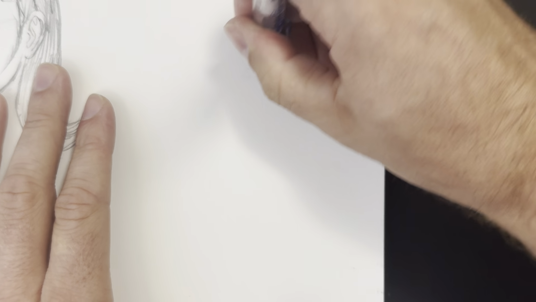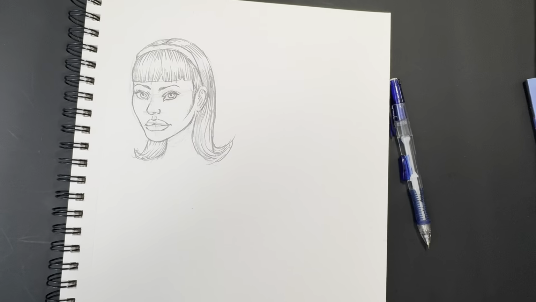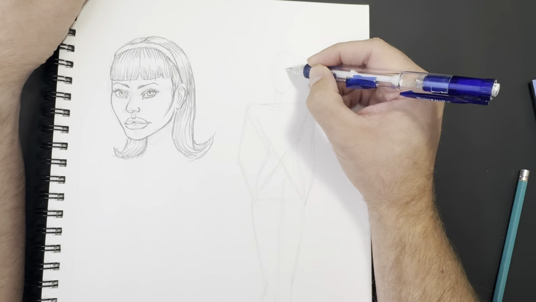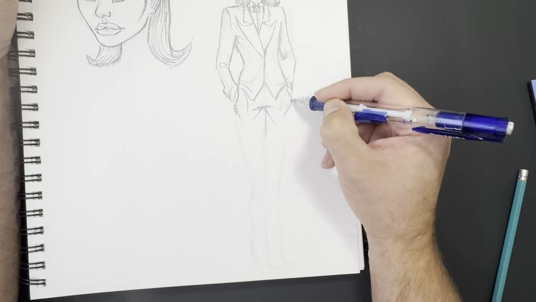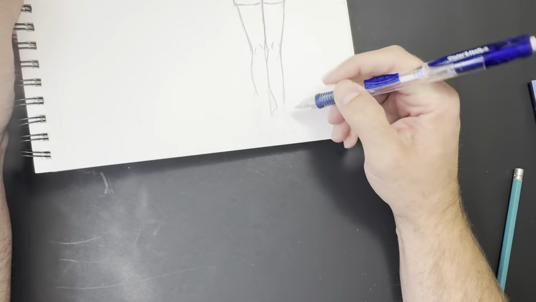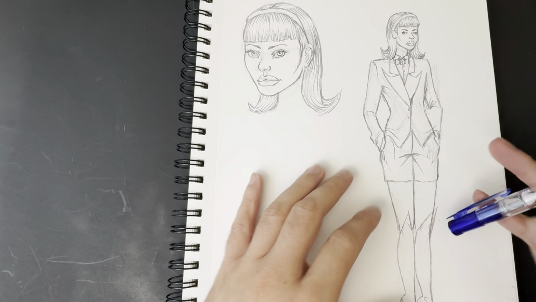So now let's start with the body. Now I had to redesign the high boots.